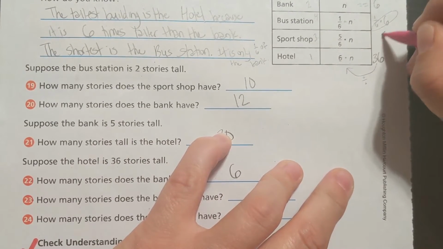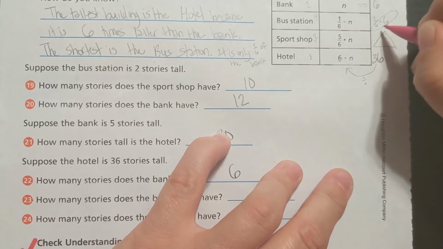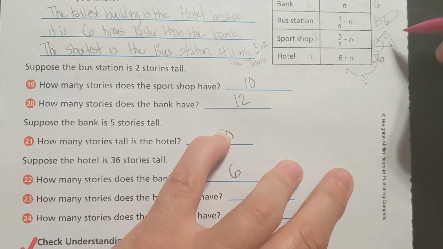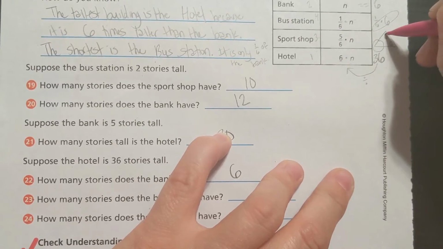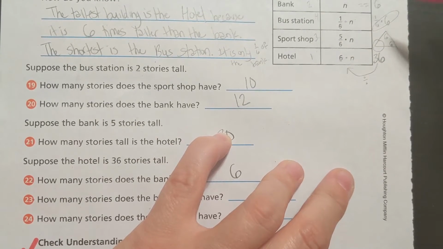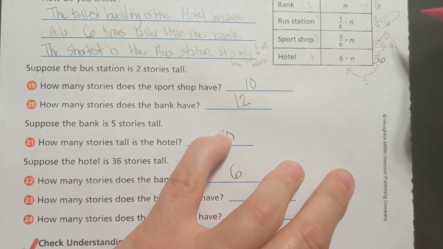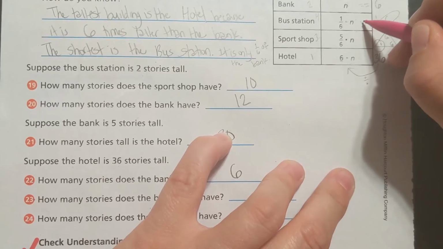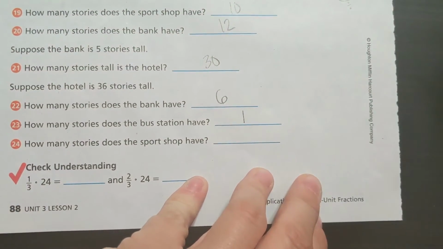This is a really interesting one to solve. 6 is the product. 6 is the denominator. And you have to ask yourself, how did I get from 6 to 6? Not what is 6 times 6? No, 6 is the product. How did I get from 6 to 6? I times by 1. So 1 is the 1/6 right here. So the bus would be 1 story.